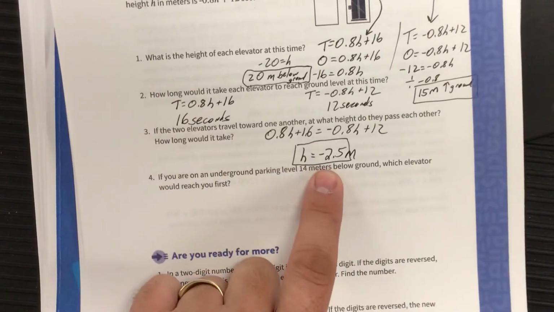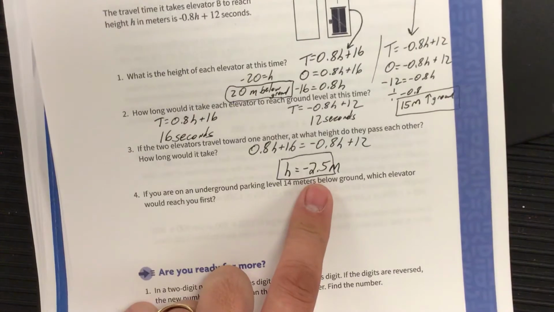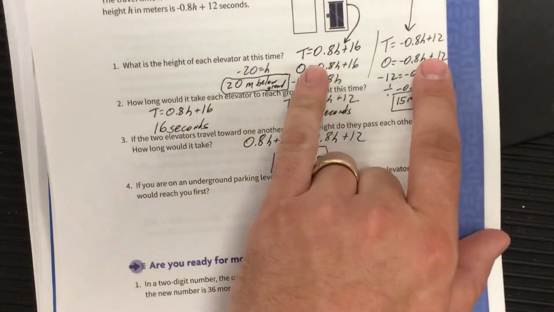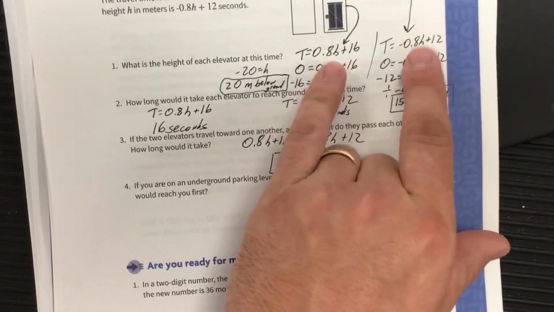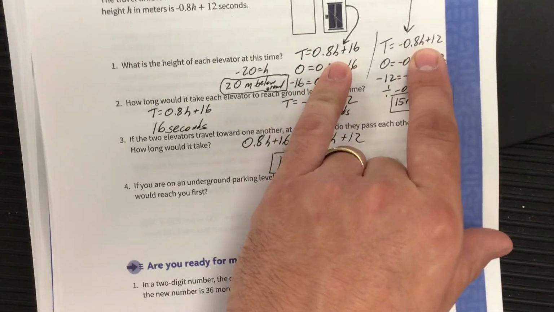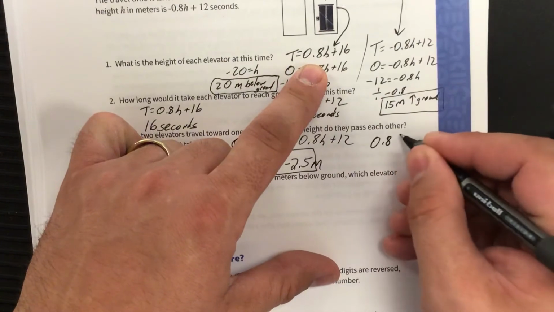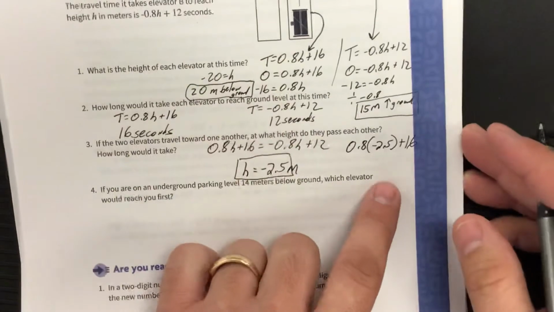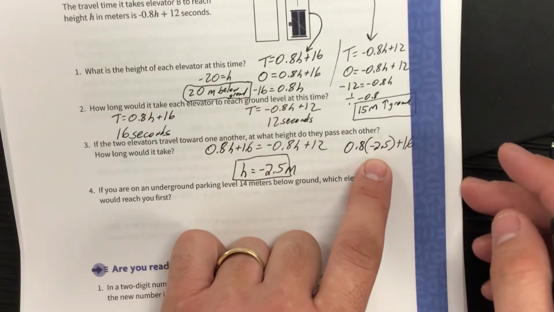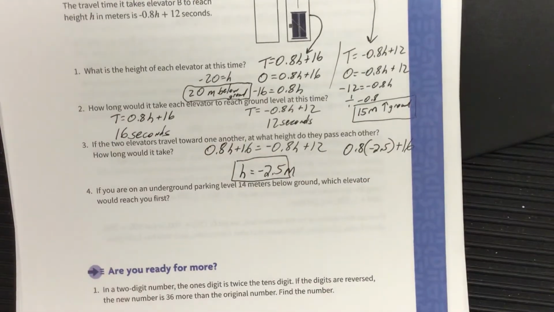So what do you think I do with this H? Plug it in, which one? Either one. Shouldn't matter. They're going to be at the same spot, right? Okay, how about the left? Left one, all right. 0.8 times H plus 16. You just told me what H is. So negative 2.5 times 0.8 plus 16.